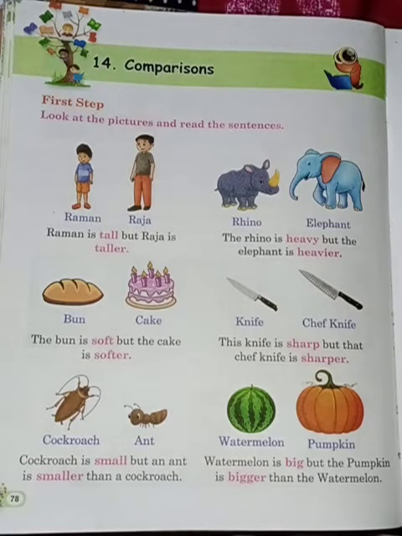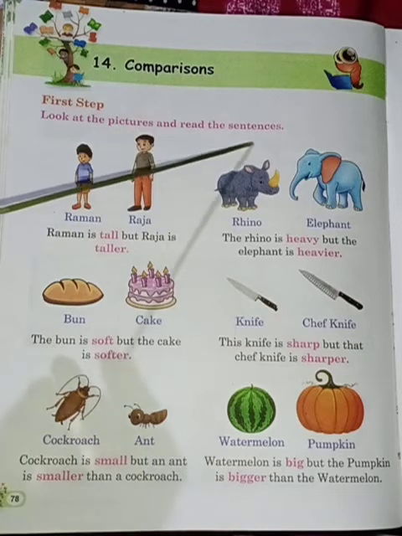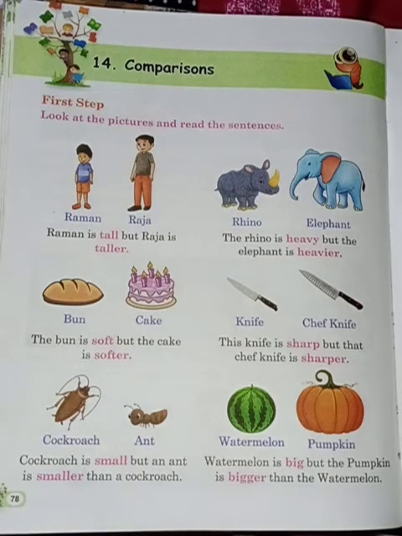So let us open page 78. Students, comparisons means tulnatmak. So let us read the first step. Look at the pictures and read the sentences. Students, here what we have to do is that first we have to look at the pictures, then we have to read the sentences. And when we read the sentences, we have to understand what the sentences speak to us. So let us see.